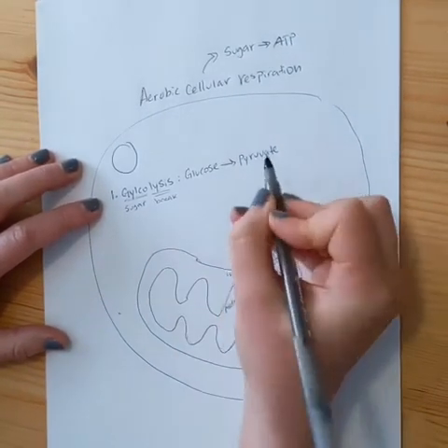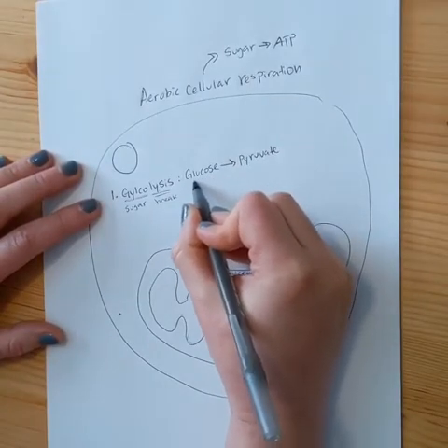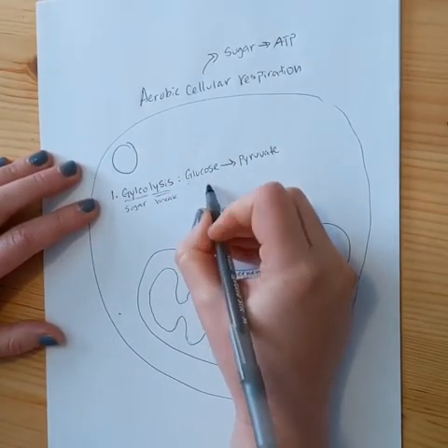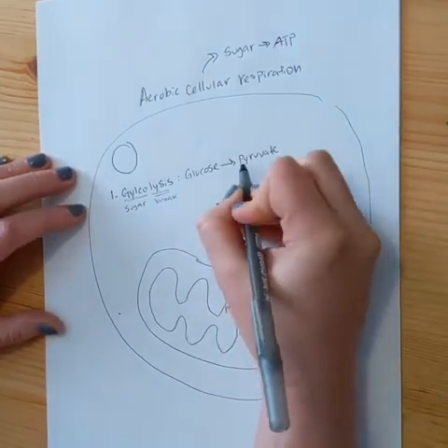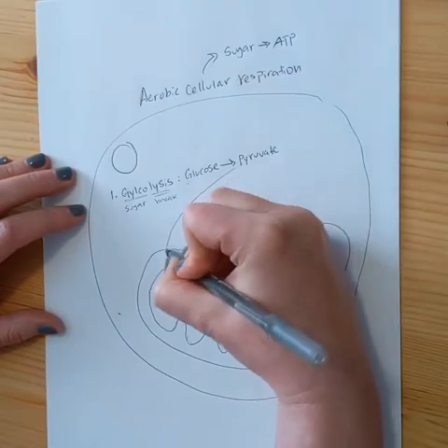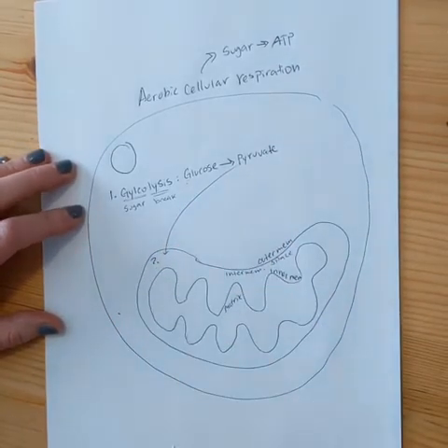Why did you do that? The answer is sugar has all sorts of cool energy in there, right? But it's too big for us to use. We have to break it into smaller bits. So pyruvate is small enough that it can go inside of your mitochondria, which is where step number 2 happens.